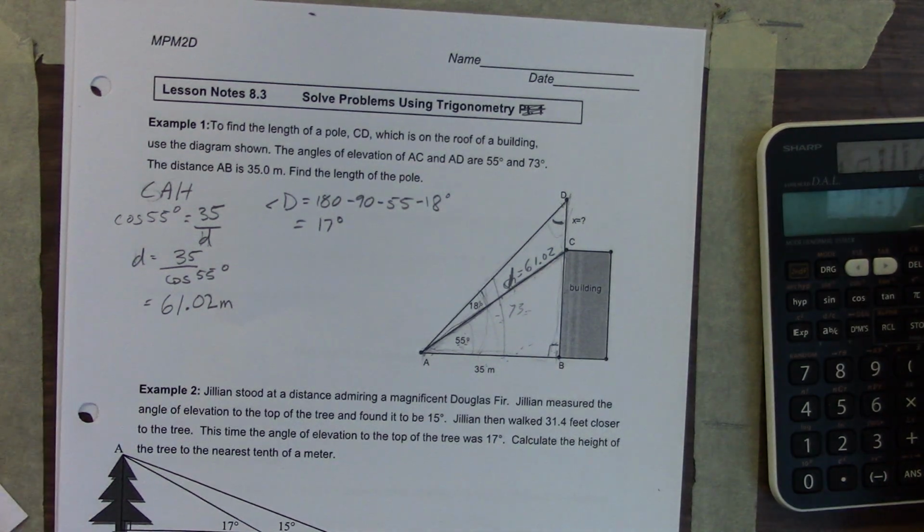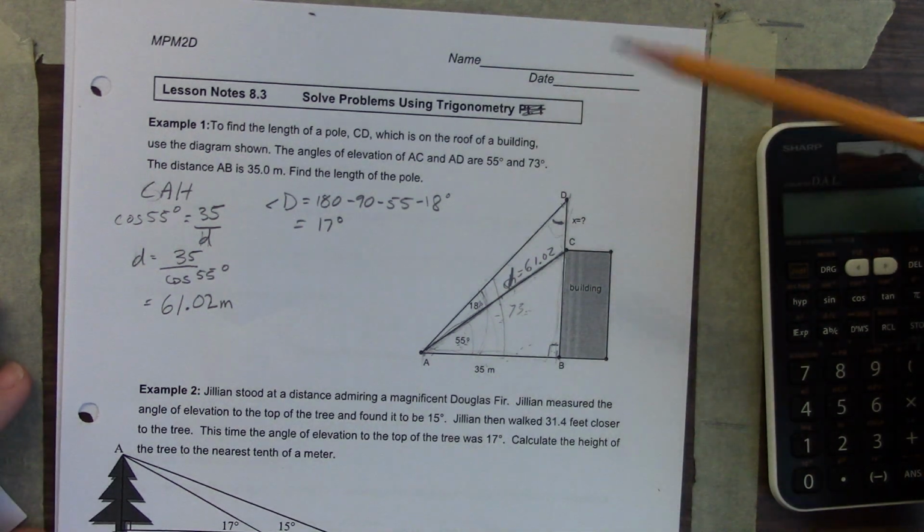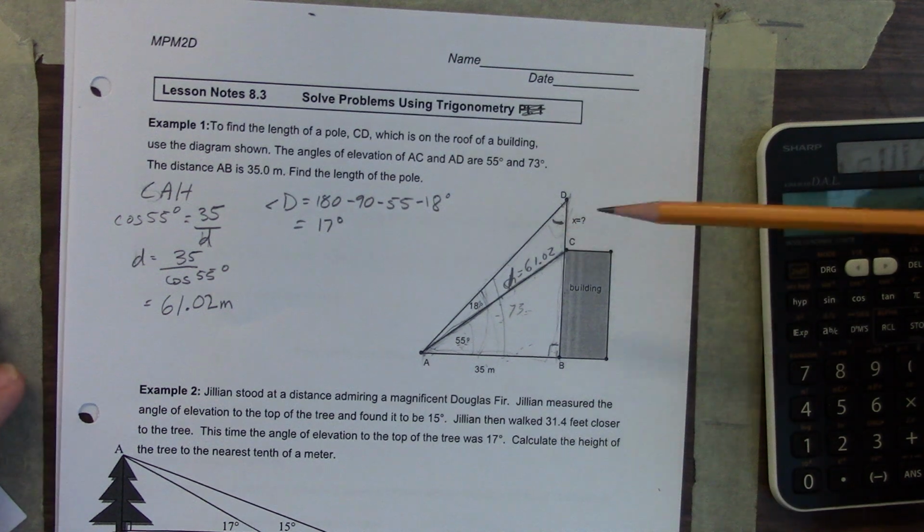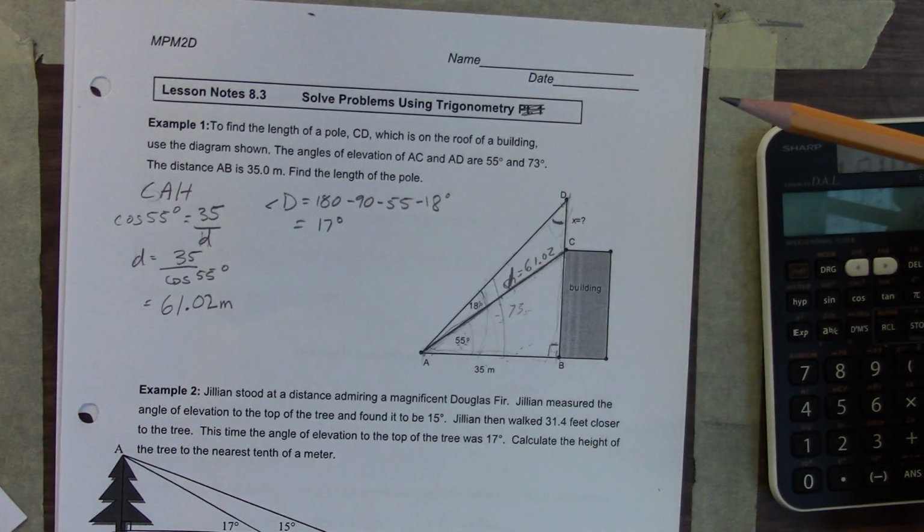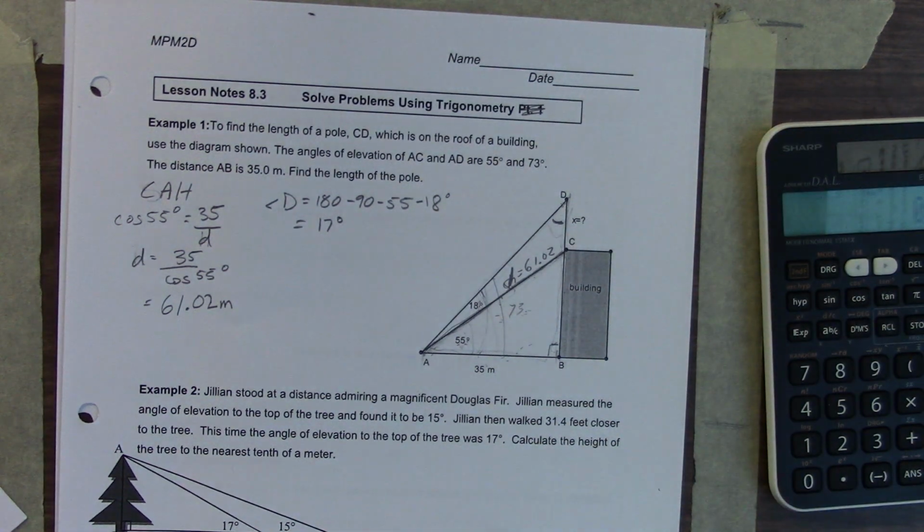Jafet. Oh, we can use tangents? What do you mean tangent? Like TOA? No, because it's not a right angle. To find this, you can't. You've got to use sine law or cos law. Lucas, what do you think? Sine law or cos law?